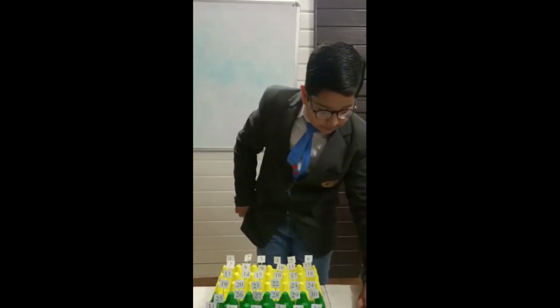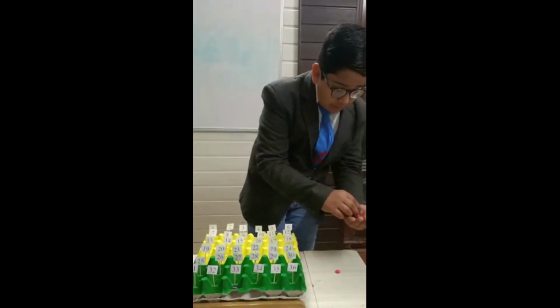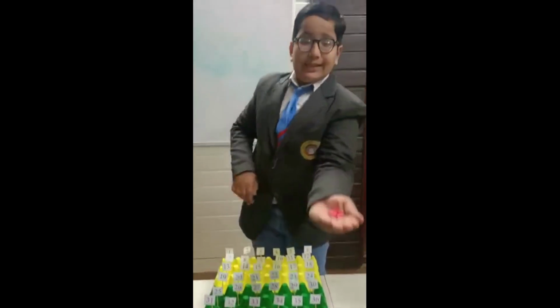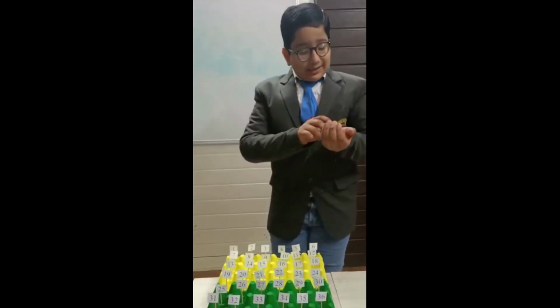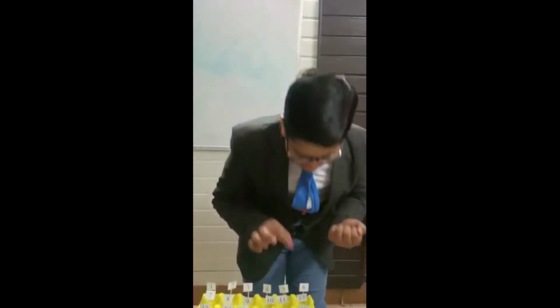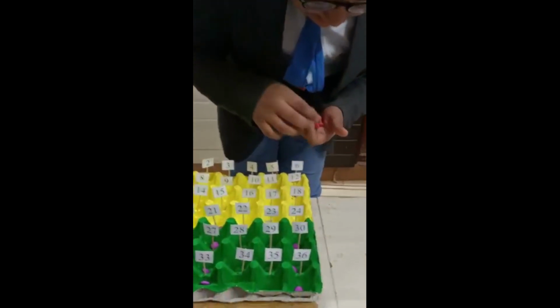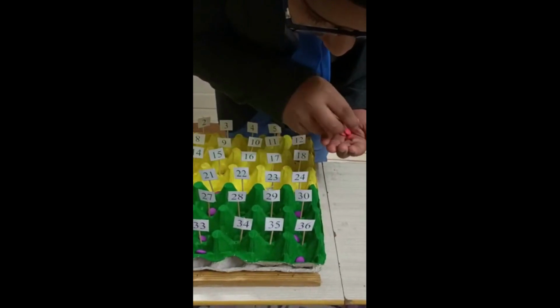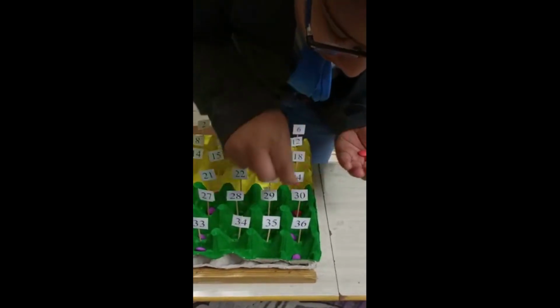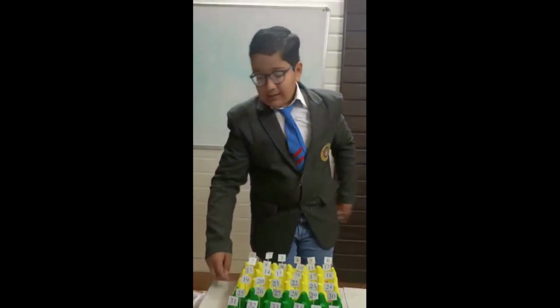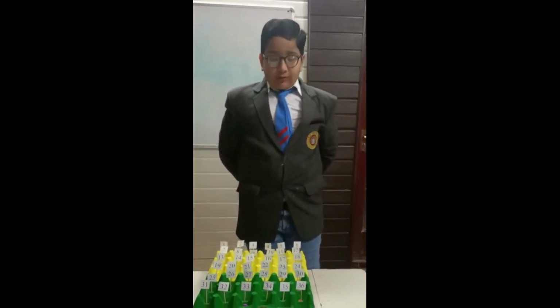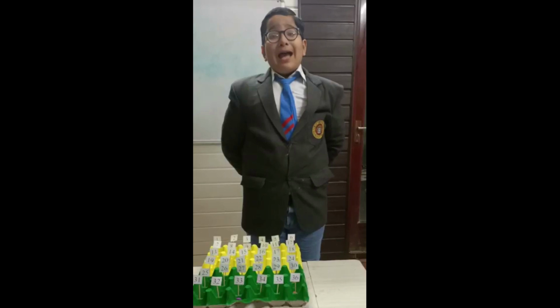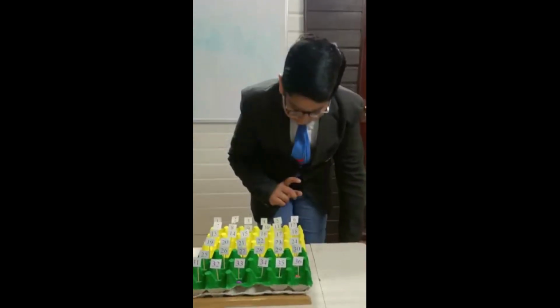Now we can use these balls for 6. The multiples of 6 are 6, 12, 18, 24, 30 and 36. Now look which columns have 2 balls.